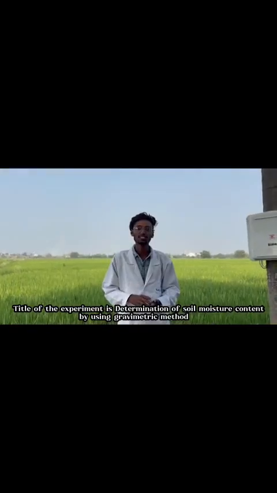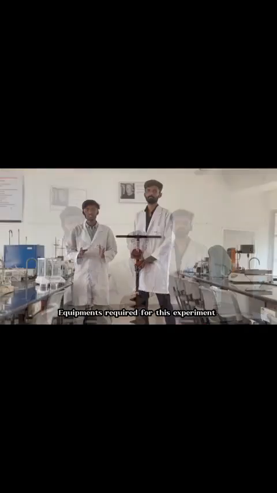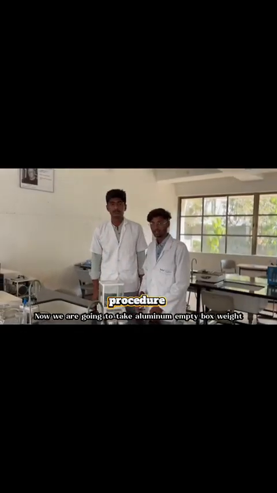The title of the experiment is determination of soil moisture content by using the gravimetric method. The aim of the experiment is to estimate the moisture content present in the soil by the gravimetric method. Instruments required for this experiment: aluminium box, soil sample auger, weighing balance, hot air oven. Now we are going to take an empty aluminium box.